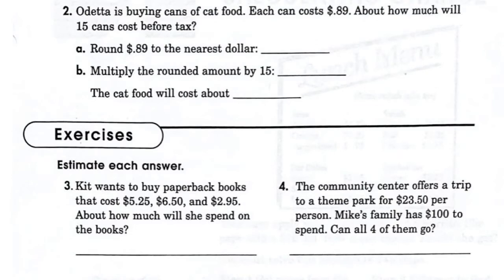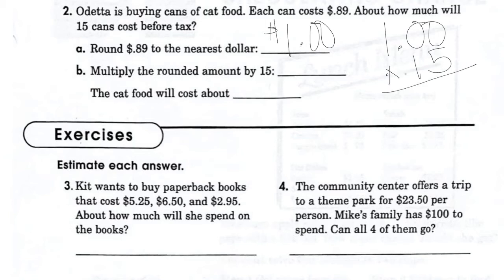Number 2, Odetta is buying cans of cat food. Each cost 89 cents. How much will the 15 cans cost before tax? So it says round 89 cents to the nearest dollar. Well, if I was to round 89 cents to the nearest dollar, I would get it to equal $1. Now, it says multiply the rounded amount by 15. So if I take $1 and I'm multiplying that by 15.